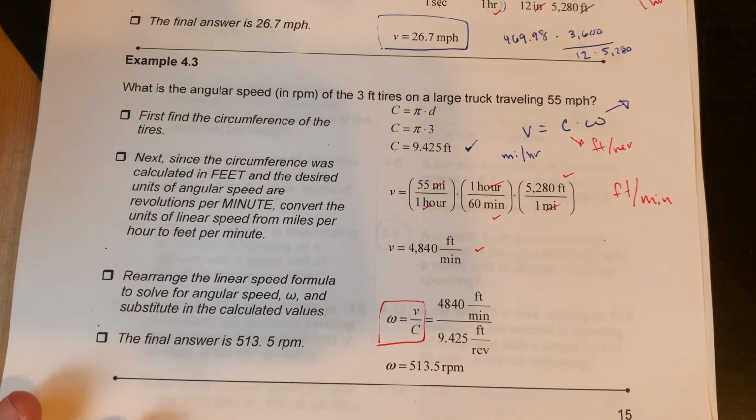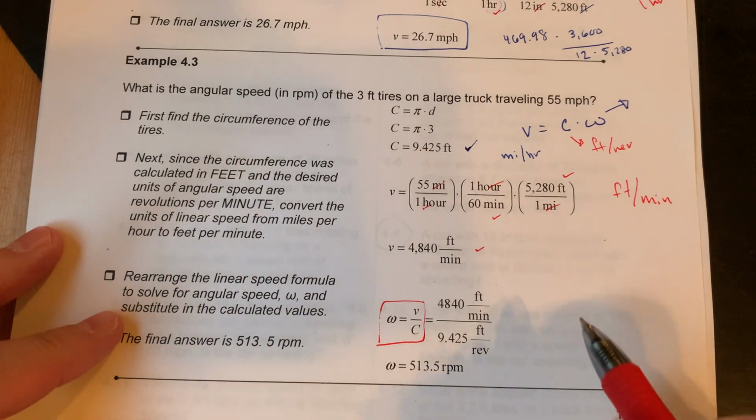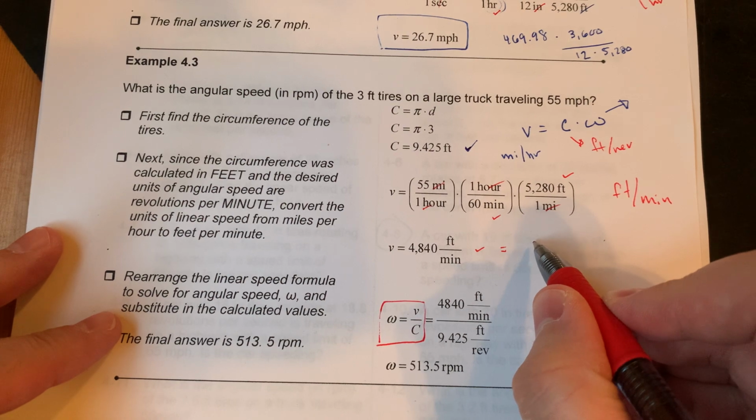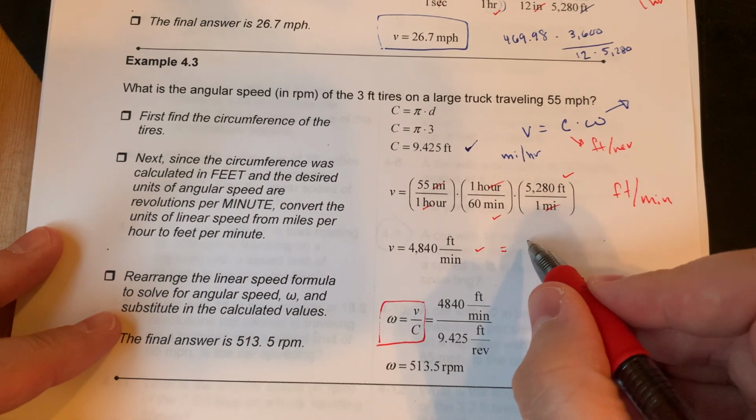So that's just a unit conversion. This is still effectively the same value. It's just converted into different units. The reason then is, so this should be my circumference, which was where?